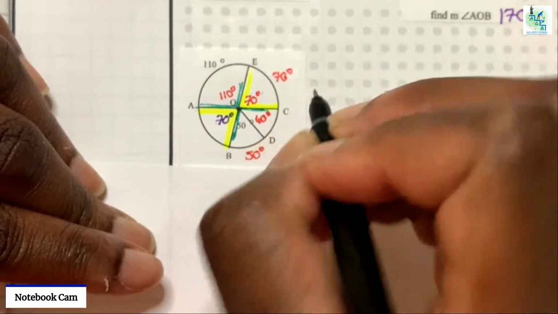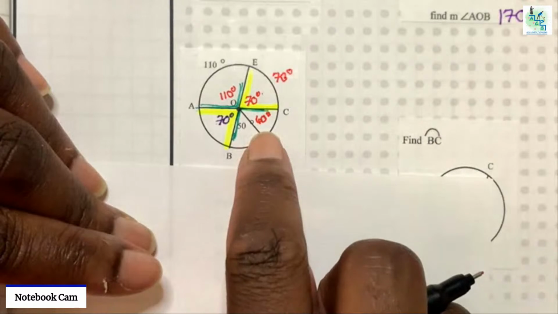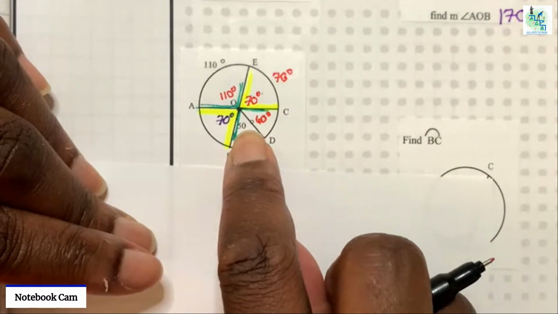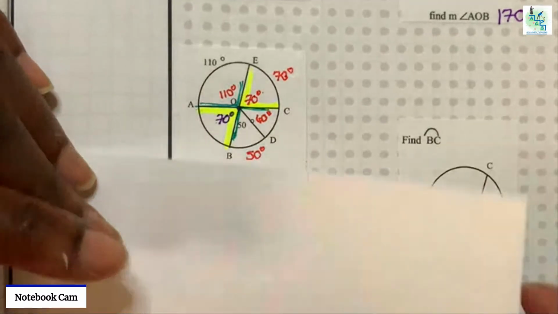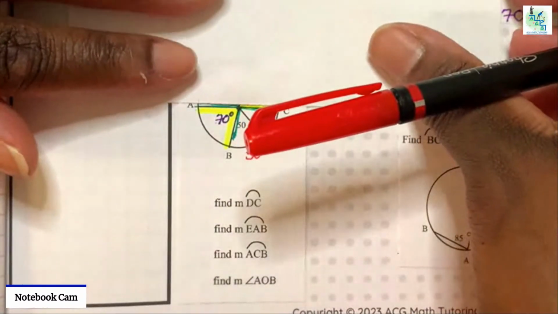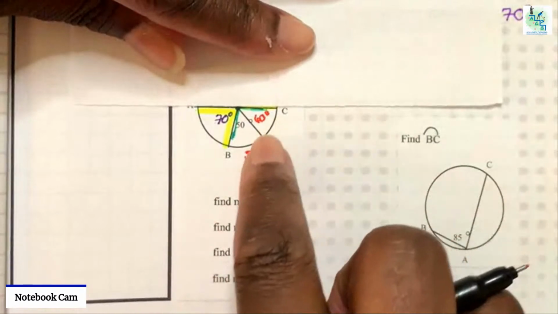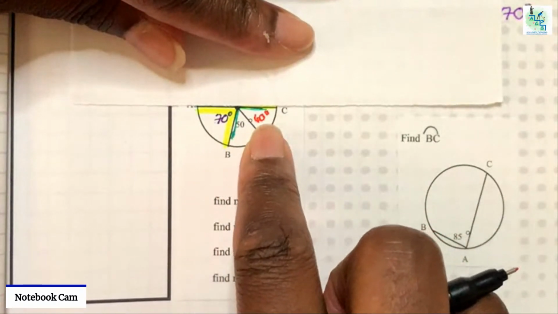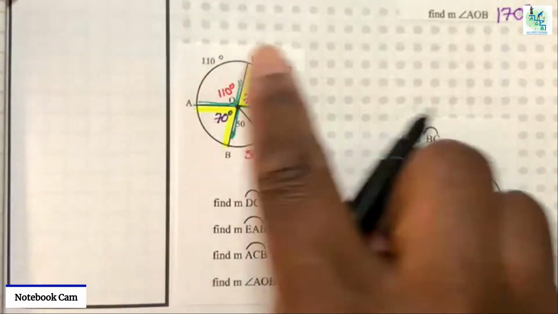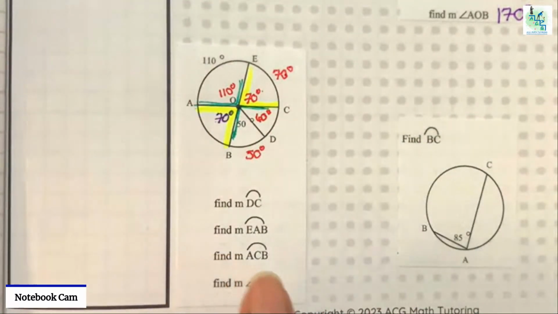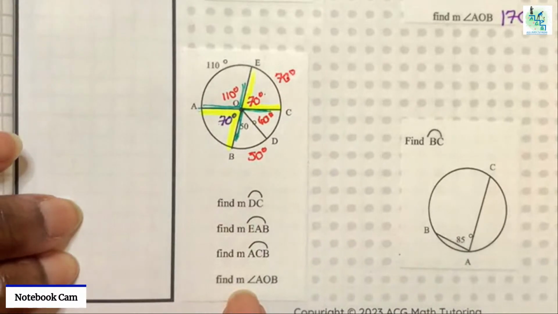And if we want to double check, 60 plus 50 is 110, plus 70 is 180. Because if I cover that up, that's also going to give me a semicircle. So 180 degrees. So now that we marked up our diagram, we can answer our question.